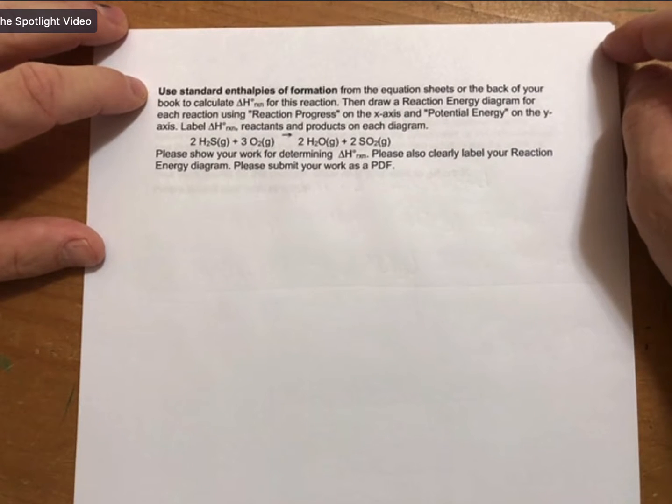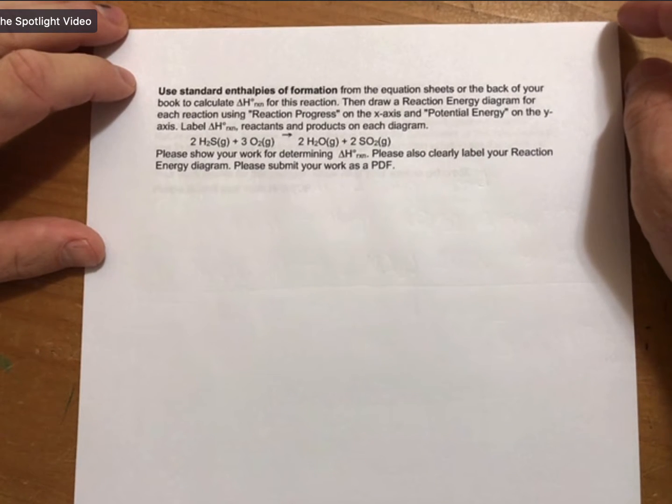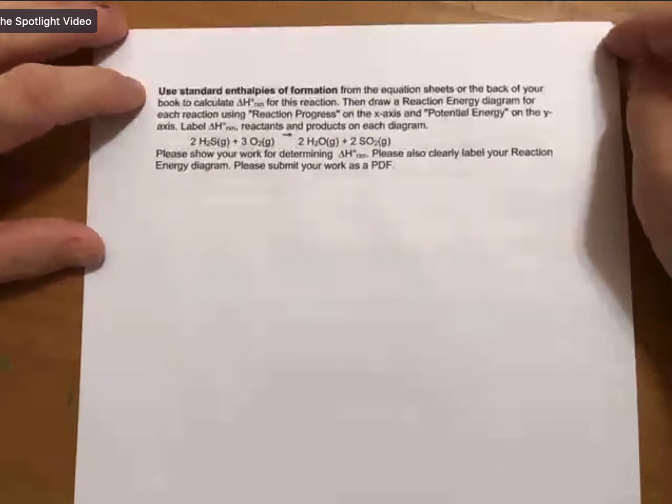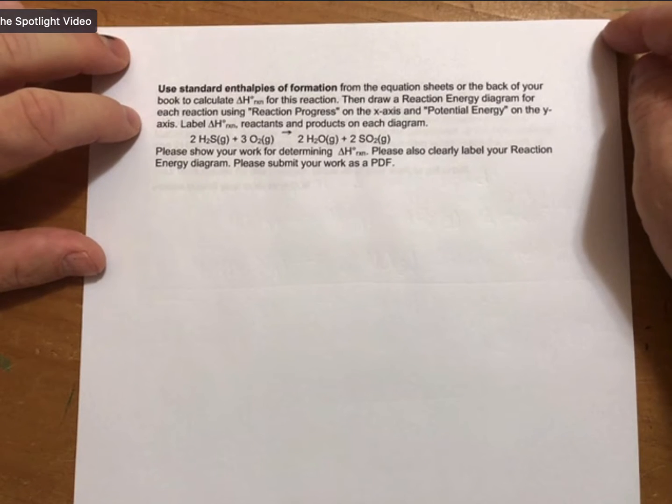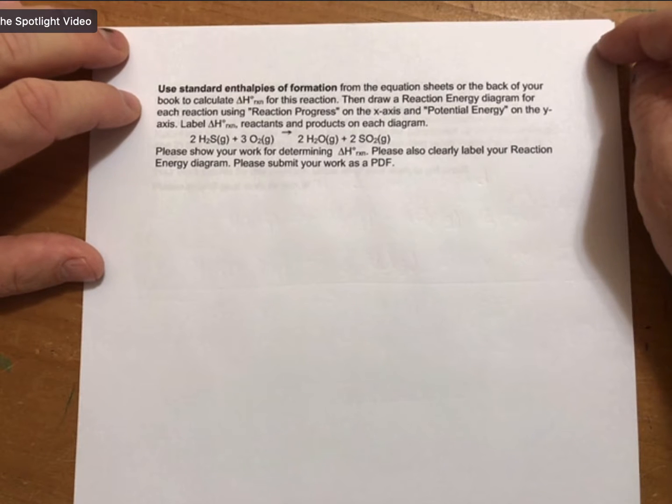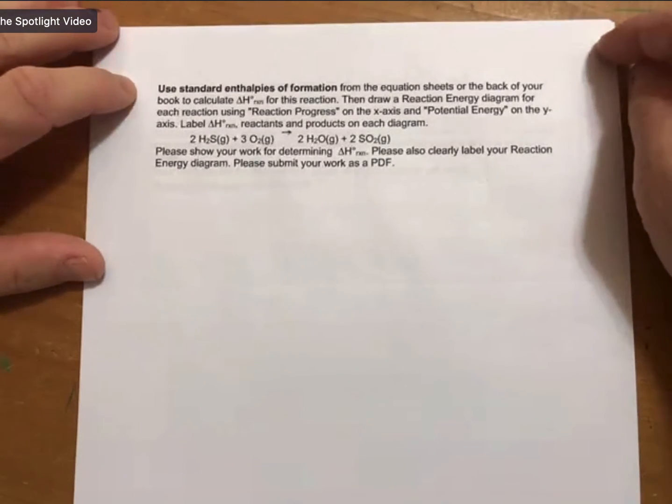Use standard enthalpies of formation from the equation sheets or the back of your book to calculate delta H naught reaction for this reaction. Then draw a reaction energy diagram for each reaction using reaction progress on the x-axis and potential energy on the y-axis. Label delta H reaction, reactants, and products on each diagram.